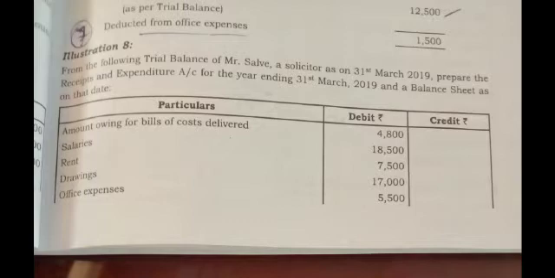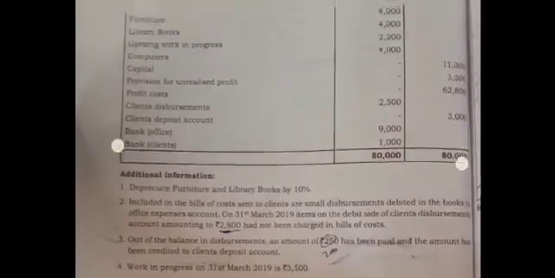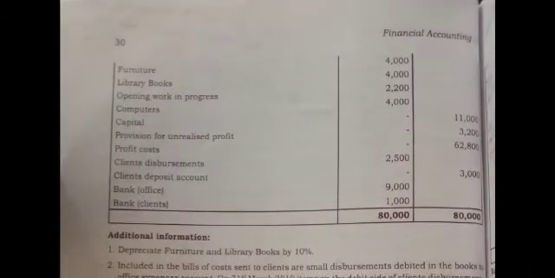Under the particulars column, amount owing for bills of cost delivered. So this is one of the expenditures, 4,800. Then salaries 18,500, rent 7,500, drawings 17,000, office expenses 5,500. Then again, furniture 4,000, library books 4,000, opening work in progress 2,200, computers 11,000, capital 3,200, provision for unrealized profit 62,800, profit cost 2,500. Then client disbursement 3,000 on credit, client deposit account dash. Then bank 9,000, bank under clients 1,000.